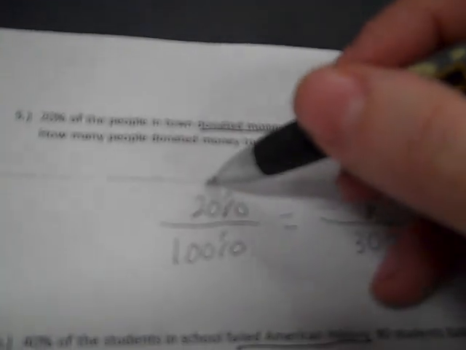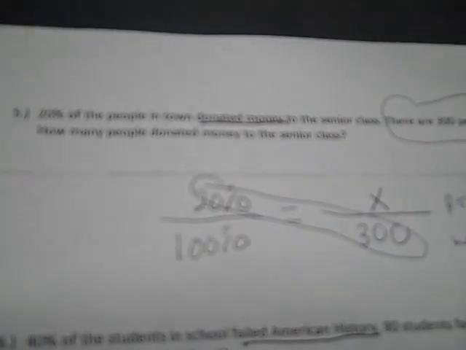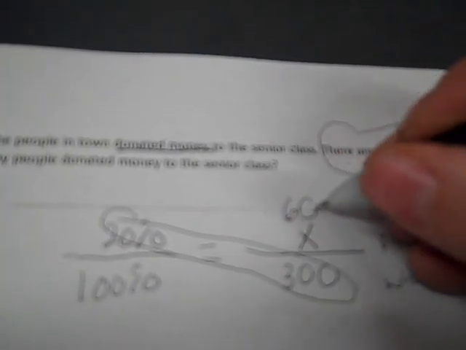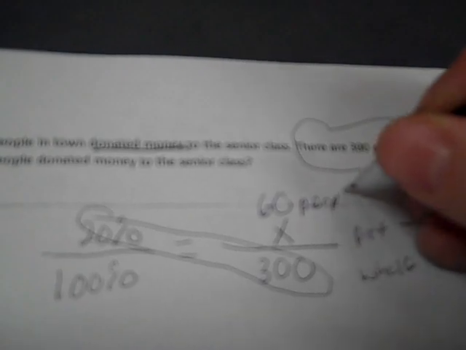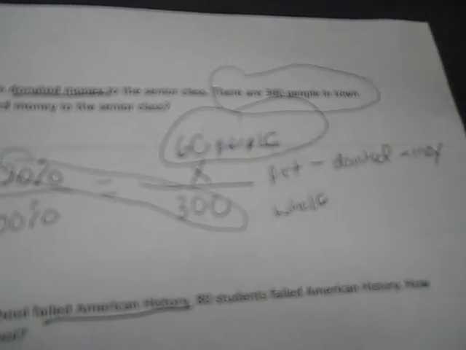Then I cross multiply and divide: 20 times 300 divided by 100. Don't forget to divide by 100. 60, okay? So it says 300 what? People, so you can put people on that. And I can easily see 60 people donated money.